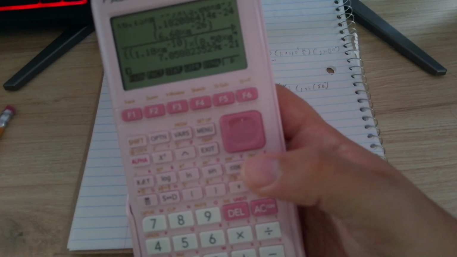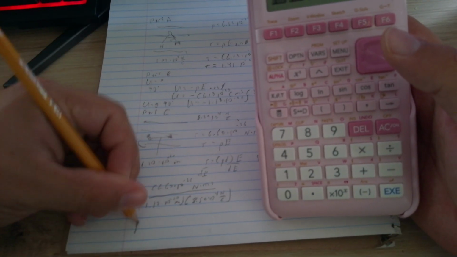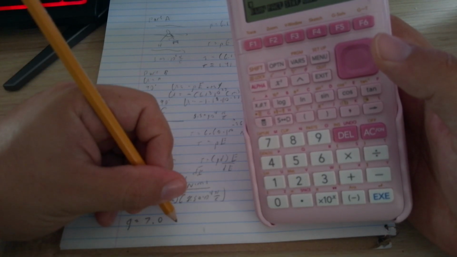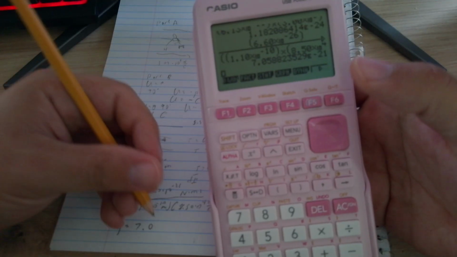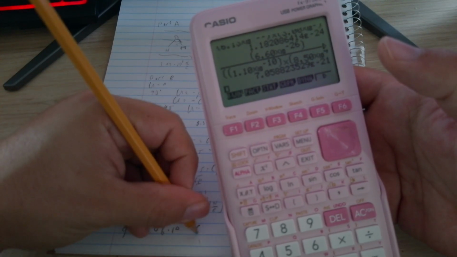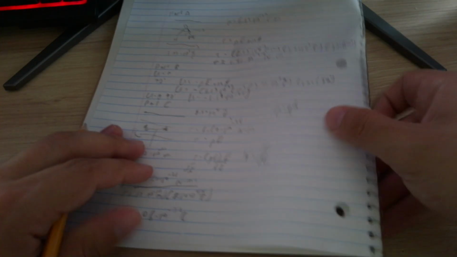So our answer for the charge, Q, is going to be equal to 7.06 times 10 to the negative 21 coulomb. That's our answer for part C. That's our charge. Let me flip this over and scroll down. And then let's go on to part D.